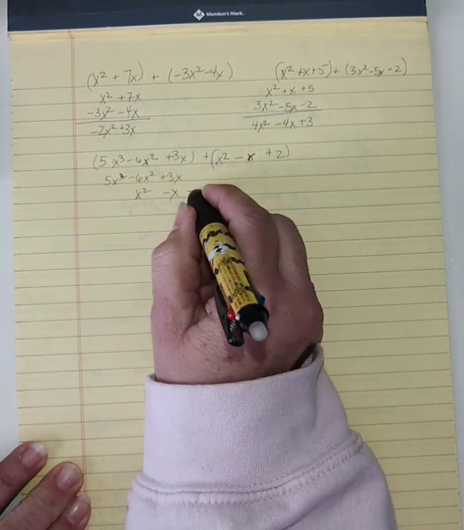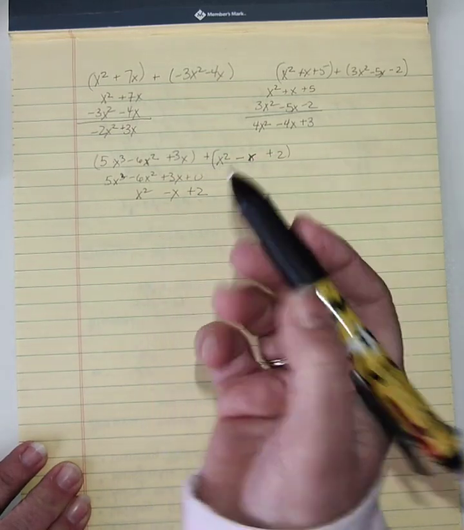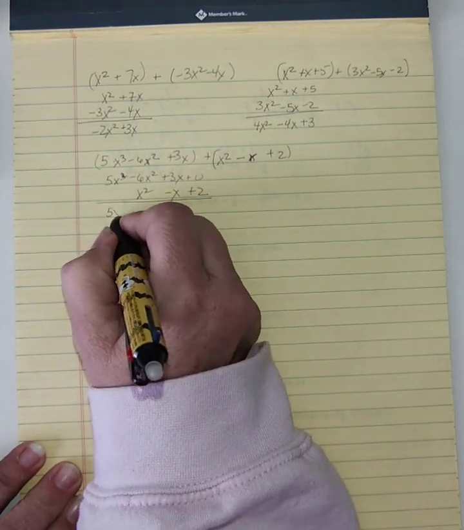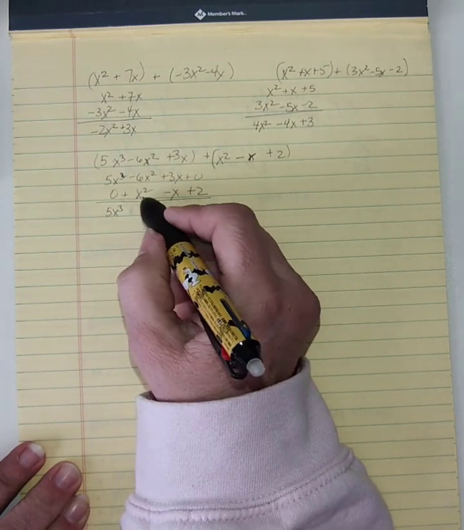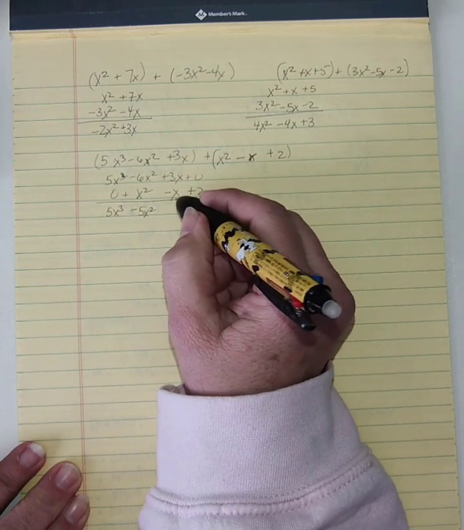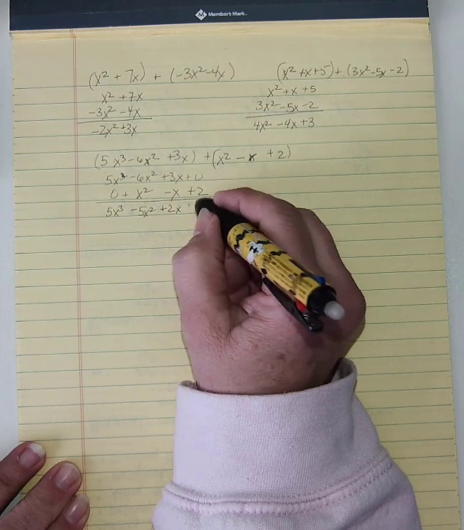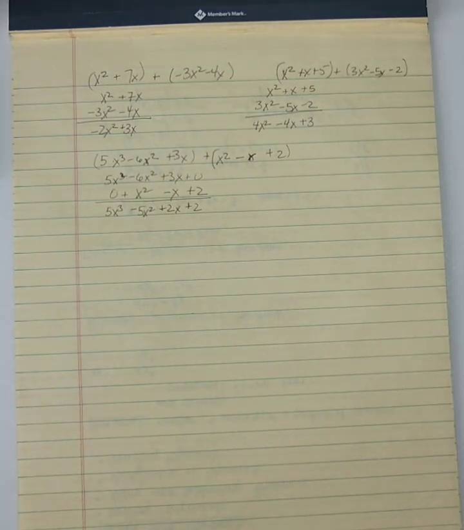Minus x plus 2. So I could think that there's an understood plus 0 there, as kind of a placeholder. So I have 5x to the third, because there's a placeholder of 0 there also. Negative 6x squared plus x, negative 5x squared, 3x minus x plus 2x, and then 0 plus 2 as plus 2. So many different ways to do that.